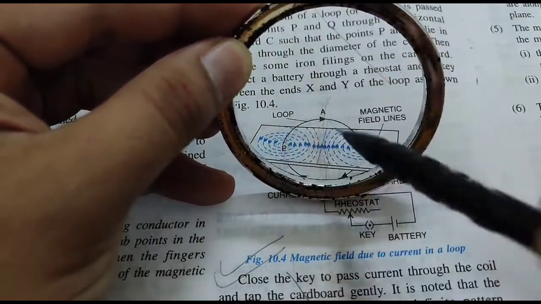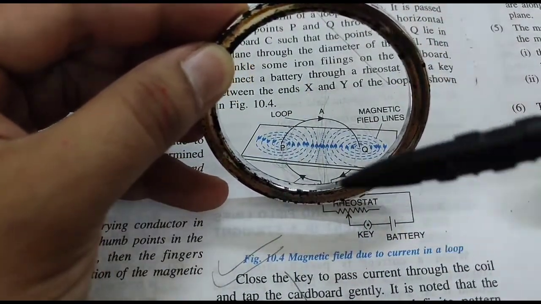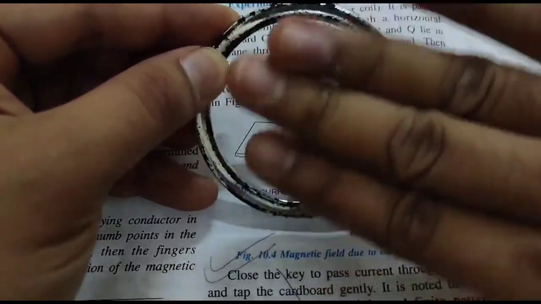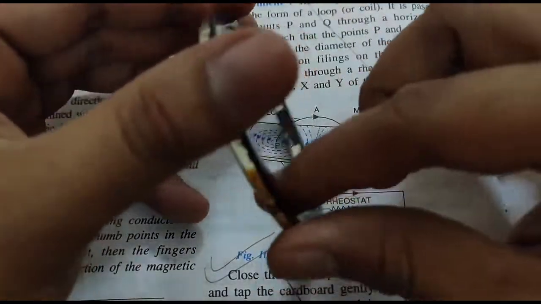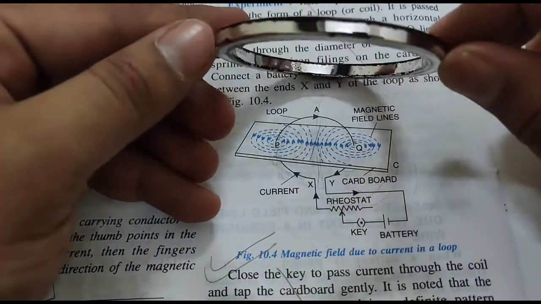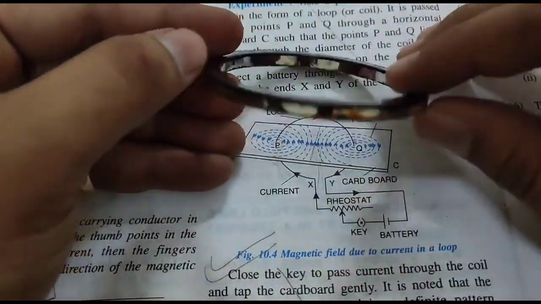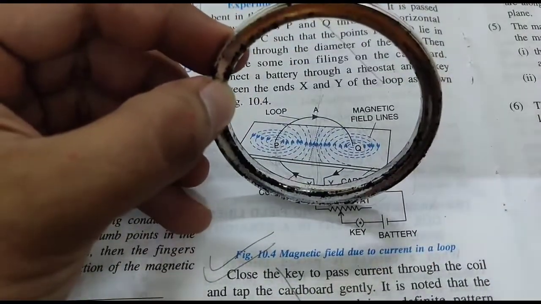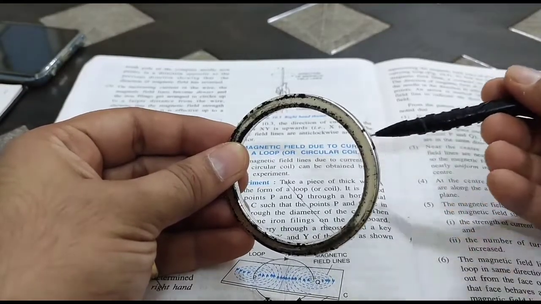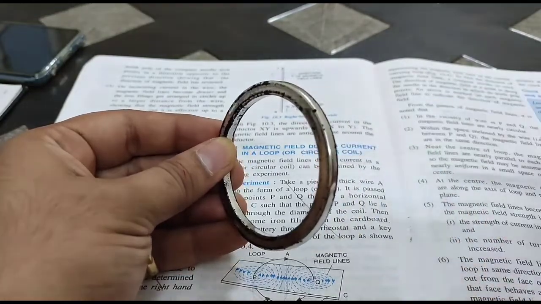So if it's coming out from here and it's entering from here, so this face is the south pole, whereas this face is the north pole. It's like a magnetic disc. This will be the south pole and this will be the north pole, because the field lines start from the north pole and go into the south pole. So from north pole to south pole.